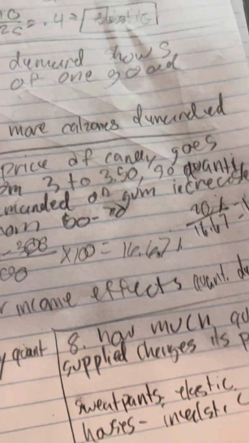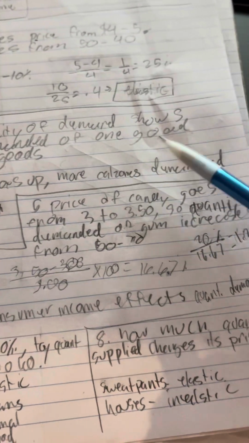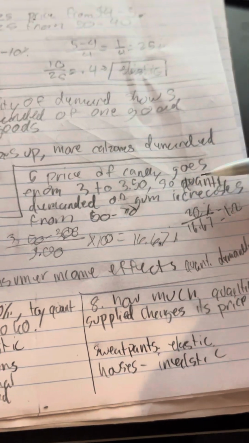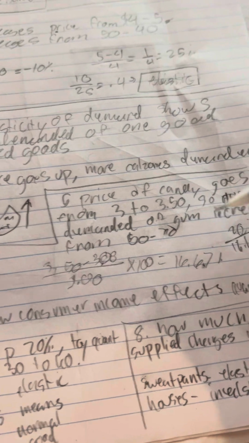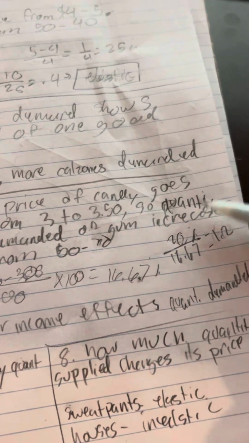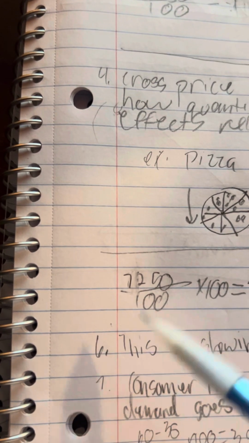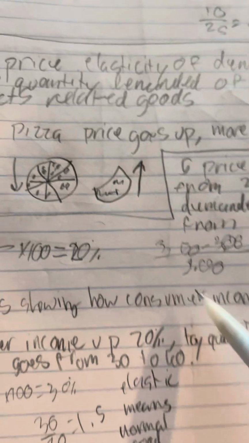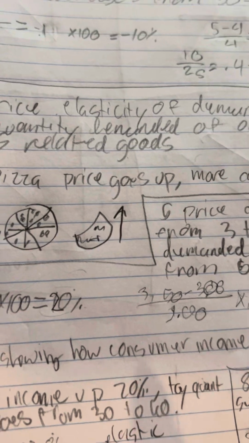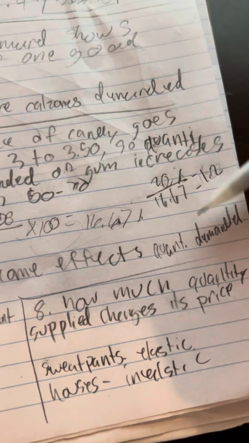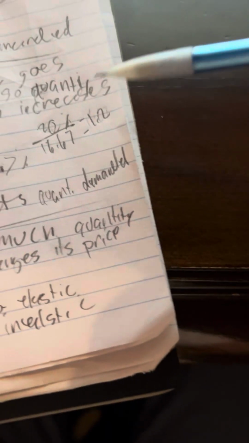Number 5, here we go. It is asking to create a cross-price elasticity equation. I did candy again, and I said the price goes up from $3 to $3.50. The quantity demanded of a related good, a substitute good, increases from 50 to 70 units. I took my 70 units and subtracted my 50 units and put it over 100 to get my percent value, which is 20. Then I took my $3.50 minus $3 and put that over $3 and multiplied it by 100 to get this percent value. Then I put these two percent values over each other and got my 1.2.